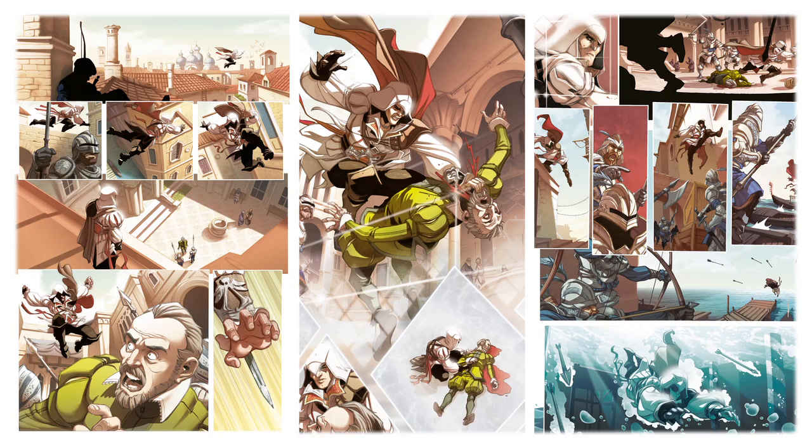Initially, it made sense to develop a story based on Ezio, who's already a very popular character in the Assassin's Creed universe. And then we decided that it was actually more interesting for us creatively to work on a new character and a new timeline and open up the universe a bit and do something that was new rather than just a retread of what had come before.